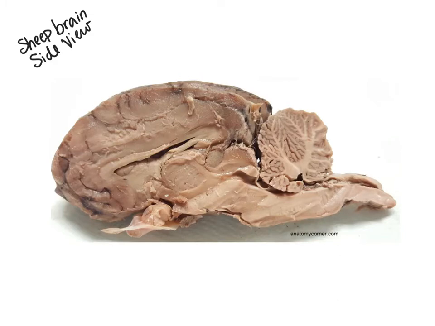In this view, we're looking at a side view of the sheep brain. So if we were to take a knife and cut right down the longitudinal fissure and separate the brain into left and right halves, this is the view that we would see when we're looking on the inside of the brain. So the first area I want to point out is starting again with the cerebrum. So this whole area here is the cerebrum.